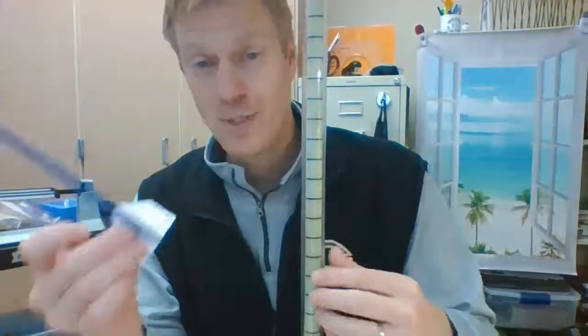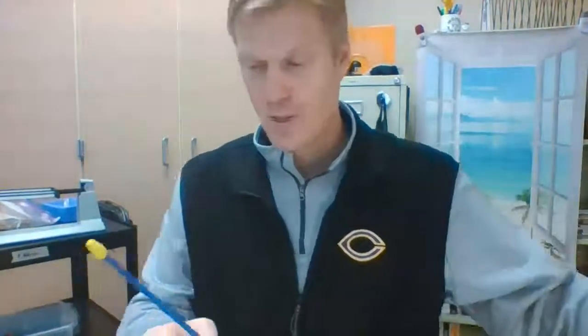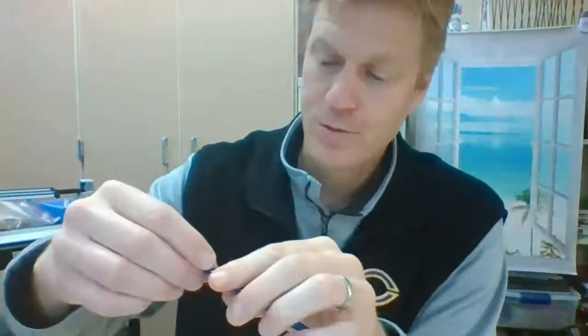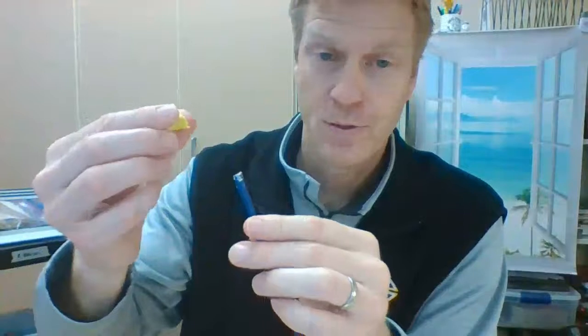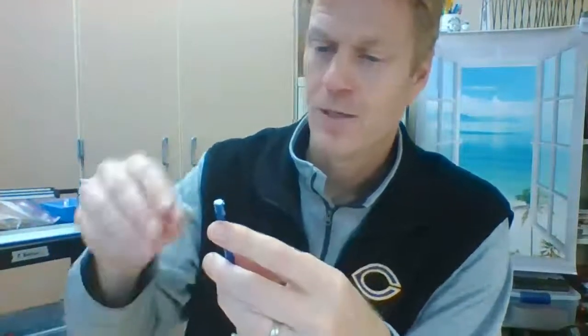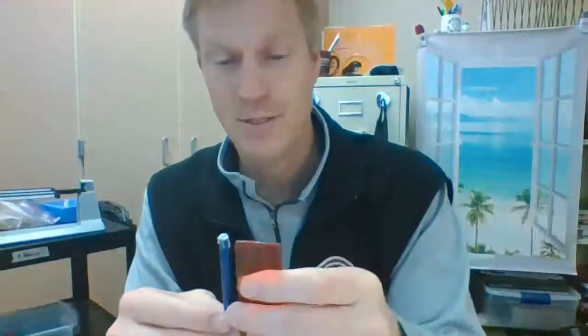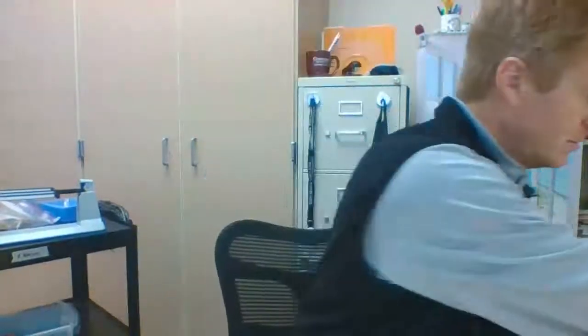Now, once I'm done testing it, what I want to do is pull off the nose cone. It doesn't matter if I take that tape off or not, but I need to measure down 5 centimeters.